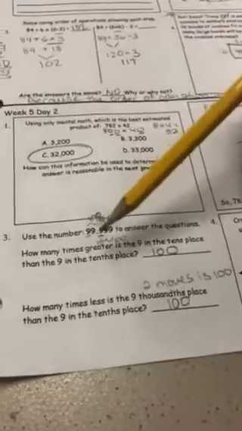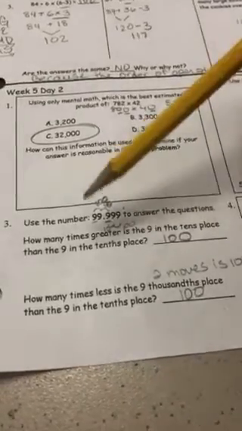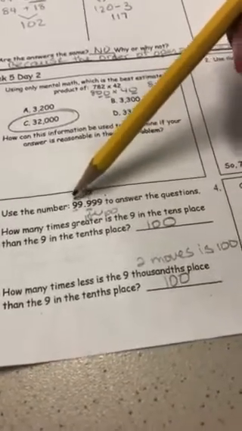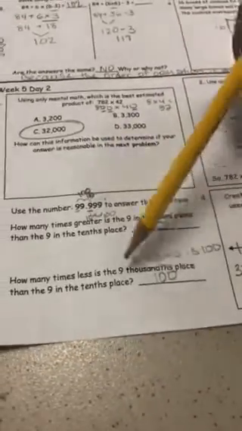Using number 99 and 999 thousandths to answer the question, how many times greater is the 9 in the 10's place than the 9 in the tenths place. So the 10's place is all the way over here, and I had to move 2 times. So 10 times 10, each place is 10 times greater. 10 times 10 is 100, so this is 100 times greater.